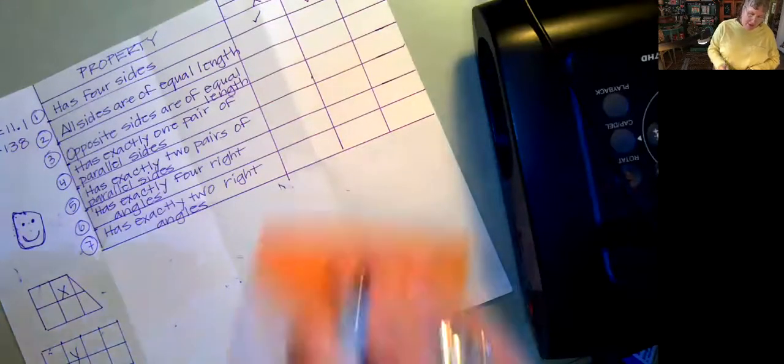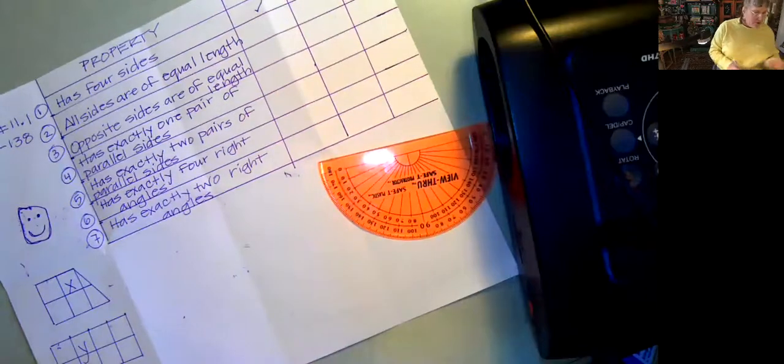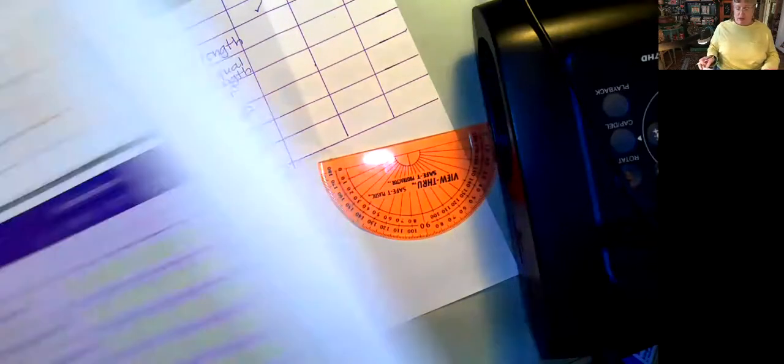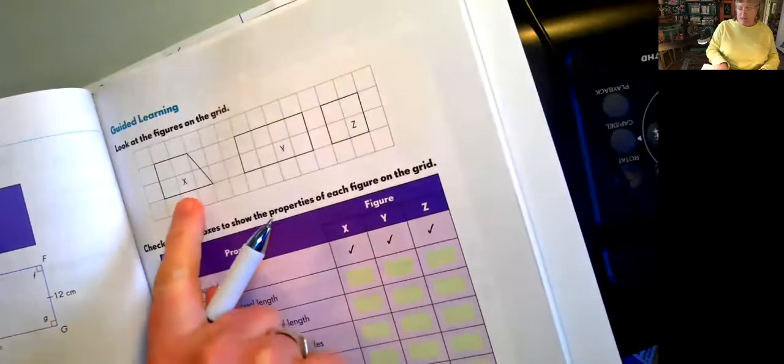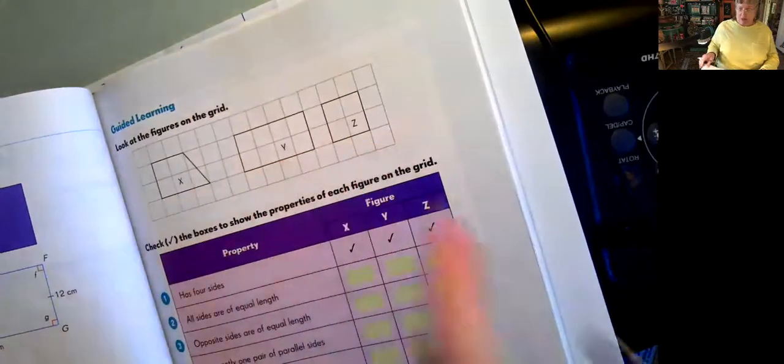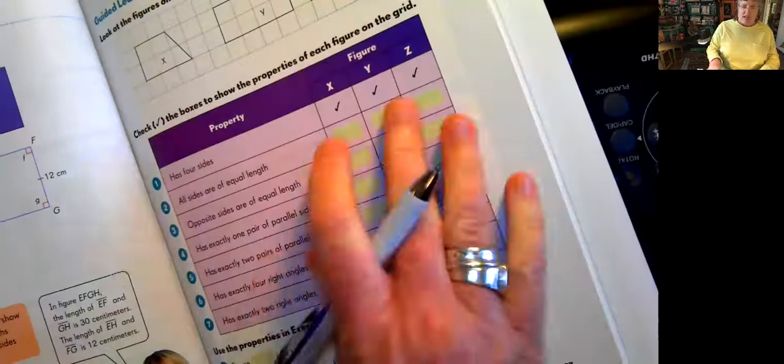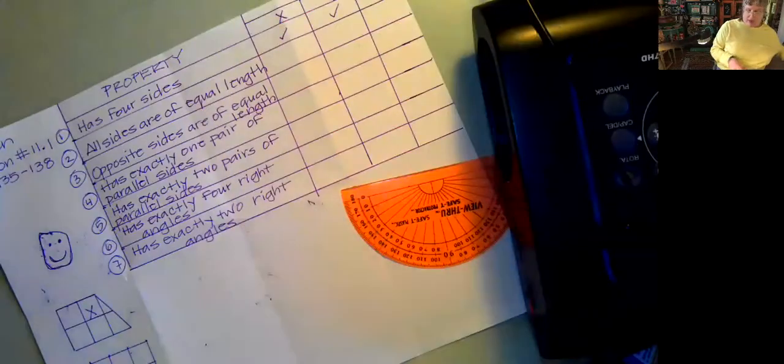And this is Z. Okay. So all I've done is I've drawn what's up here. This is X, this is Y, this is Z. And then this is our little table right here. And we're just going to compare them.